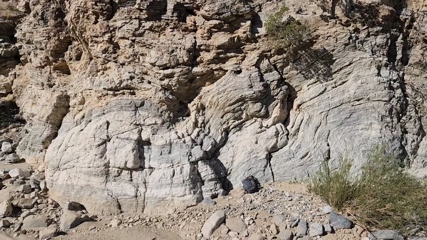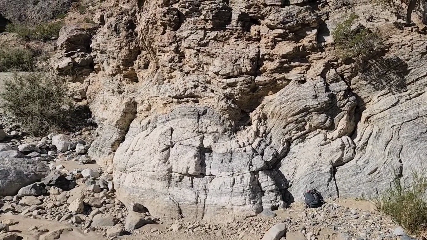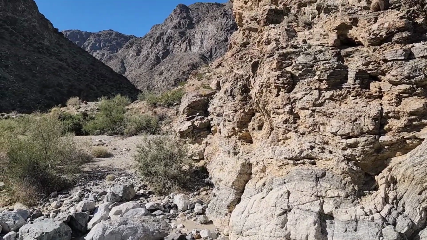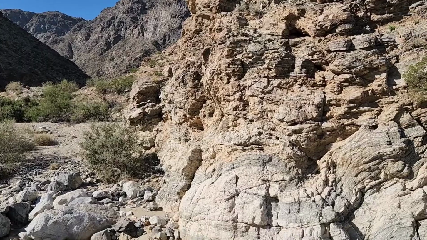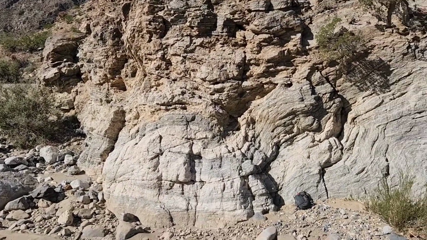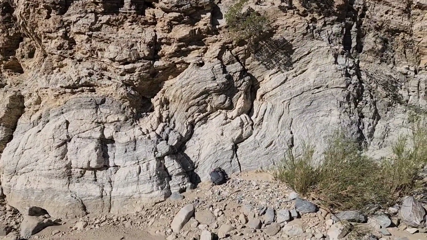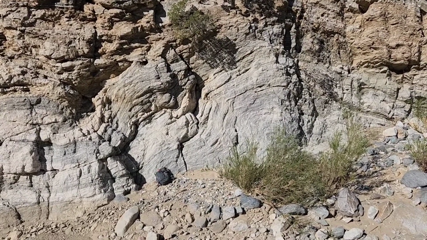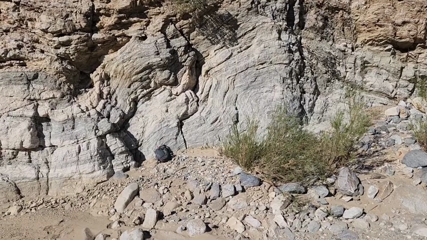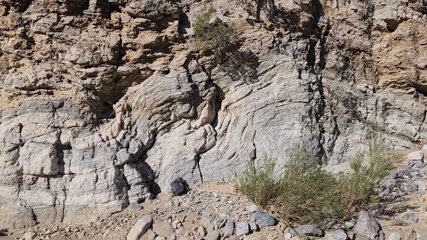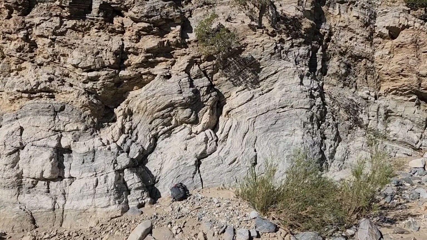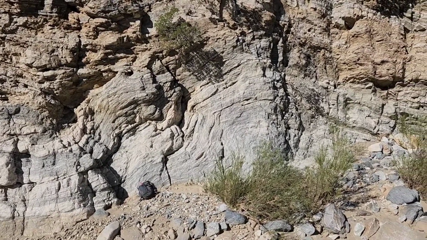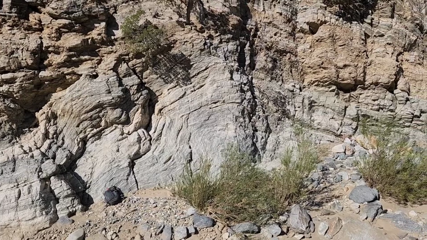Deep Canyon, right at the mouth of Deep Canyon, or at least the mouth before you go into the higher mountains back here. And I'm looking at an outcrop on the northeast side of the canyon, and it's got a pack that I left there at the bottom of the outcrop for scale. But you can see there's a fold.